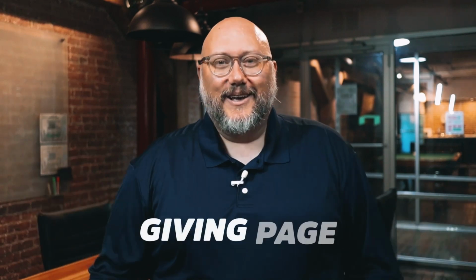And then the third page that people don't often like to talk about is the giving page. And so it's like, oh, we don't want to make it all about giving. We don't have a flashing red button for giving. Definitely don't have a flashing red button for giving, but you do want to make giving easy for your congregation.